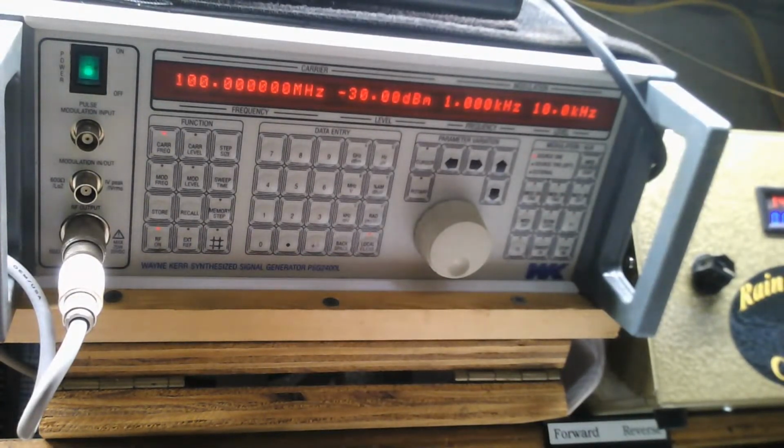Alrighty, so today we're going to talk about the Wayne Kerr signal generator. This is actually what I use here on the workbench every day as far as realigning receive and what have you. So hopefully we'll get a couple of people in here.